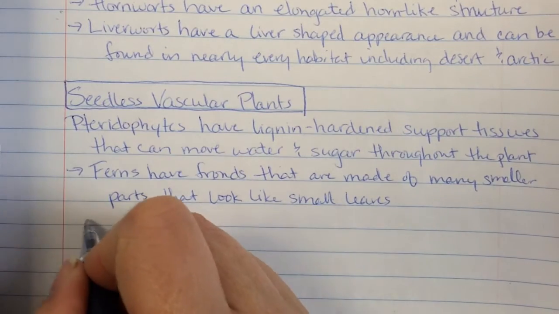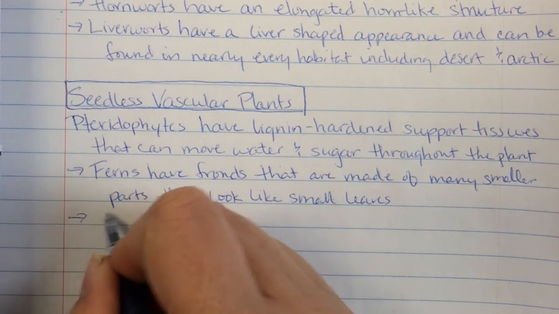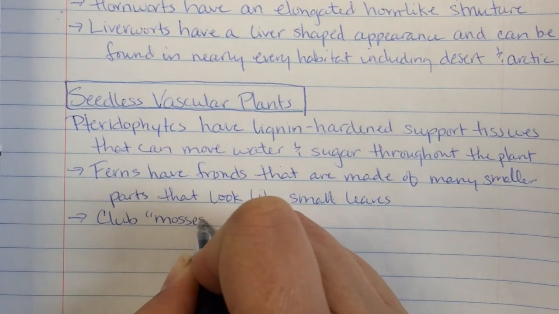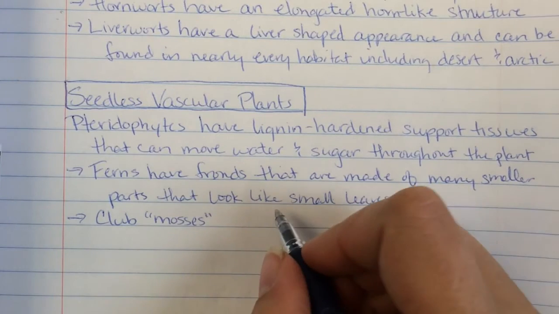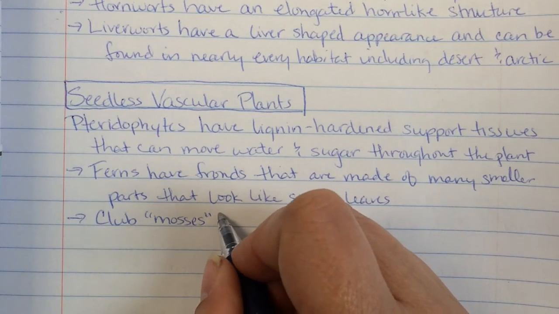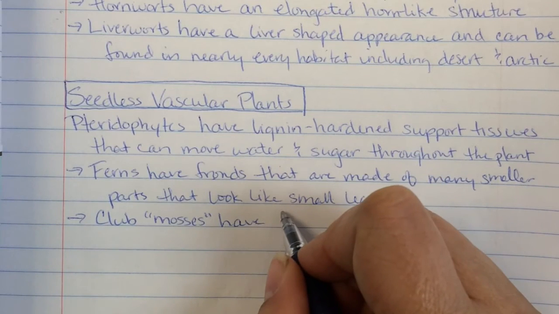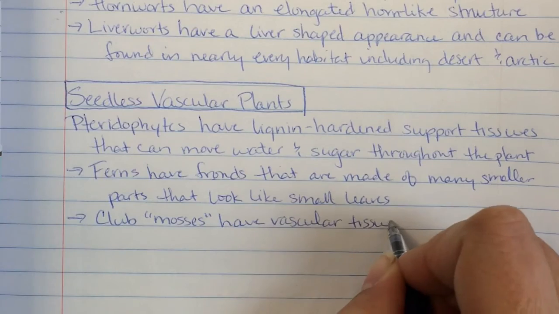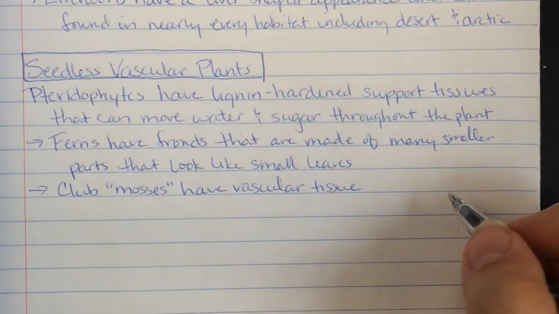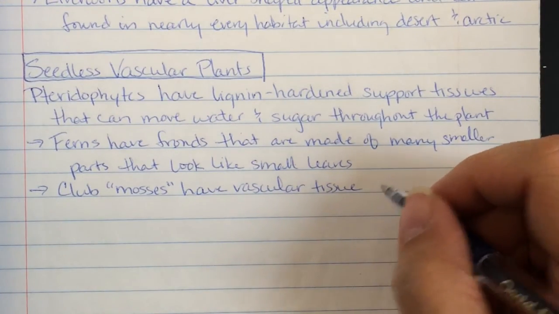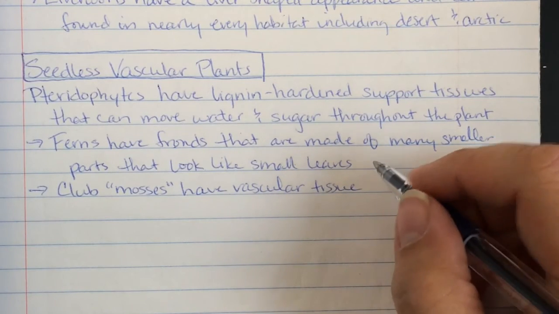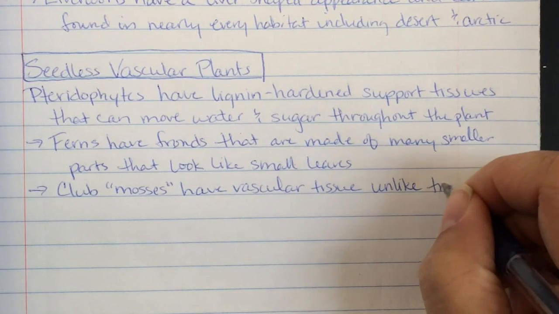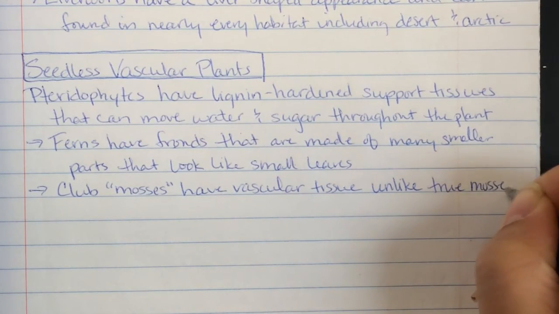All right, another example are club mosses. Now, I put mosses in parentheses because they're not a true moss. They're not a true moss because they have the vascular tissue. But they get put in the moss group because somewhere along the line somebody thought they looked pretty moss-like, and the name kind of stuck. So they have vascular tissue, unlike true mosses.